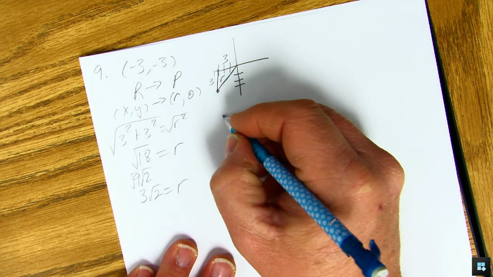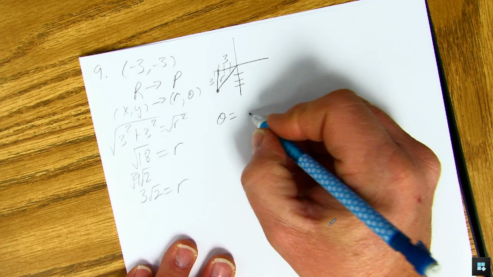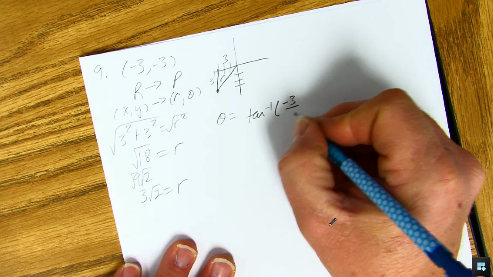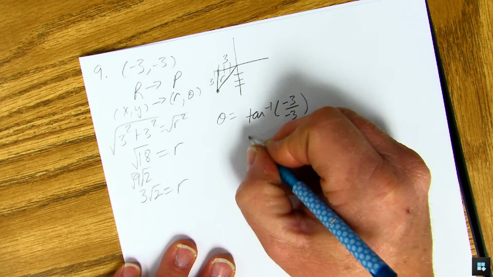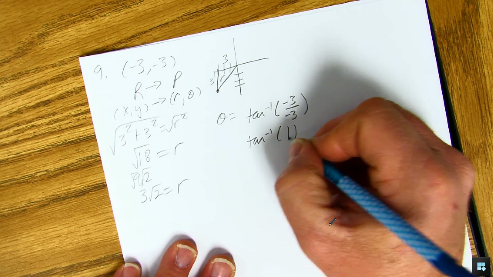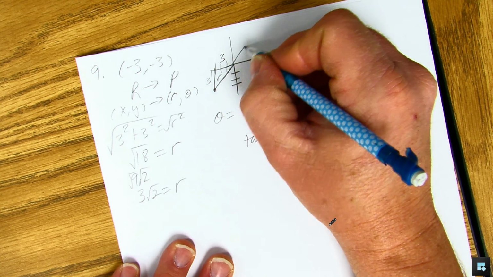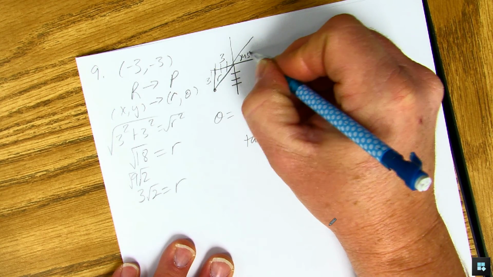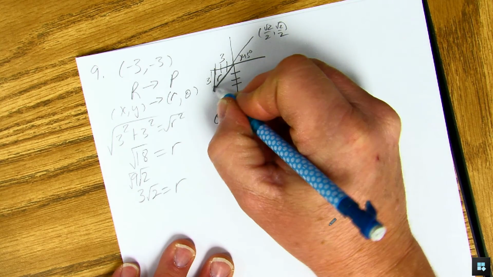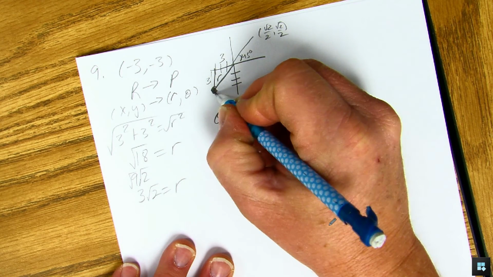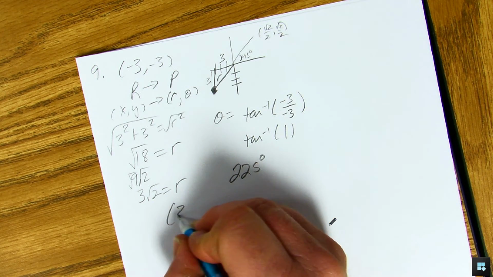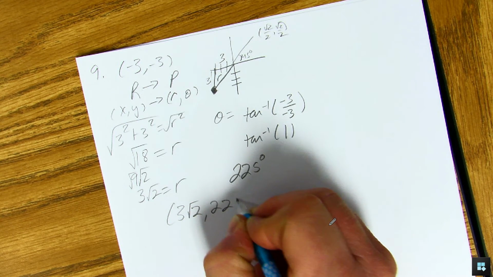So now to find theta, theta is usually equal to the inverse tangent of the y value, negative 3, over the x value, negative 3, which really means the inverse tangent of 1. Well, there's only one place the tangent is 1, and that's in my 45-degree angle, because that's where it's square root of 2 over 2 and square root of 2 over 2. But notice this point is in the third quadrant, so that means it's got to be 225 degrees. So there it is, 3 square roots of 2, 225 degrees.